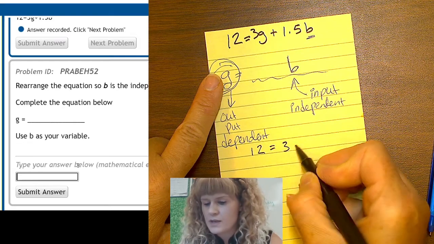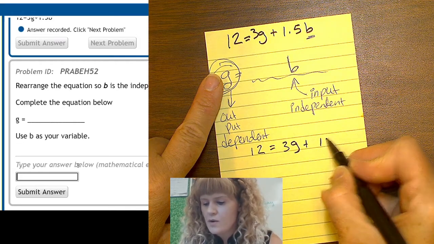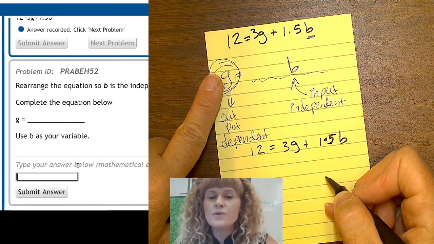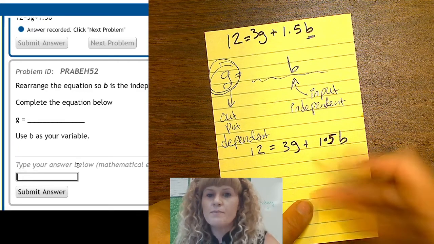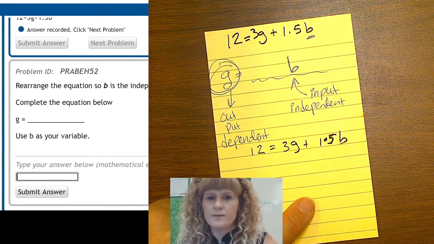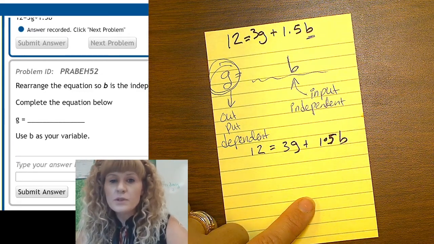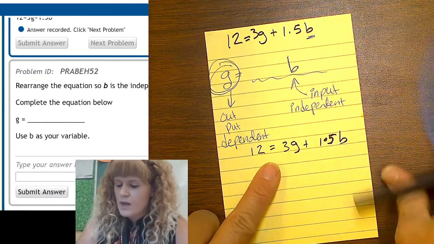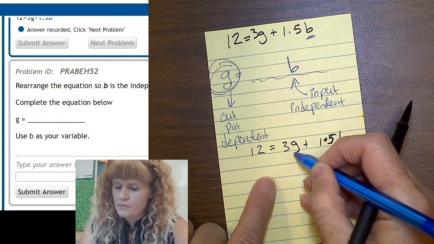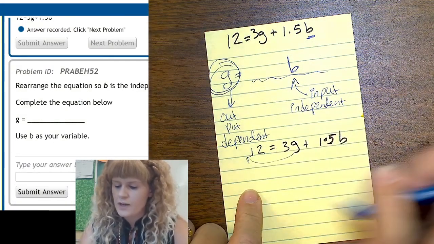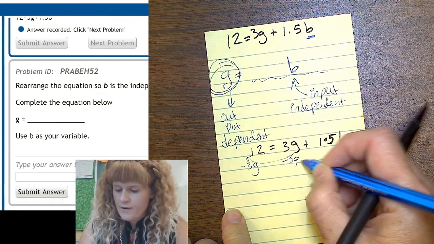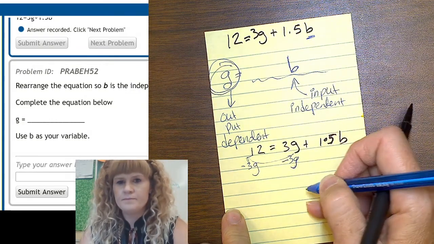12 equals 3G plus 1.5B. Okay, remember the rule that you have to do the same thing to both sides of the equation. And when you follow that rule, you can rearrange the equation the way you want. So I'm going to move 3G over here by subtracting 3G from both sides.